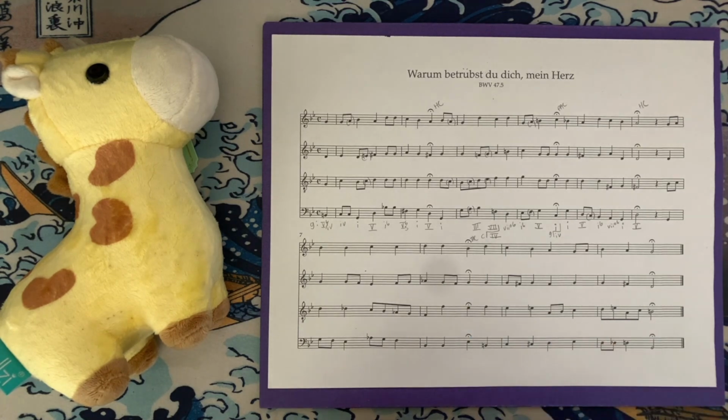Just the cadence kind of hit me by surprise because it kind of sounded like we were cadencing on either a dominant or a subdominant. So even the idea of B flat's kind of in here as well. But I think E flat's the most likely candidate for the final analysis.